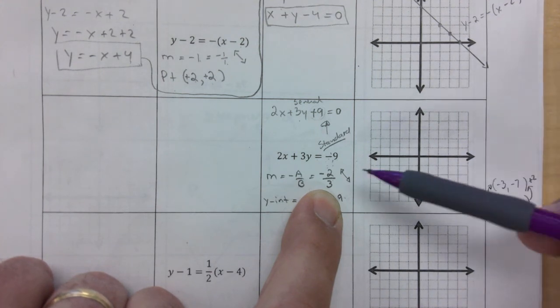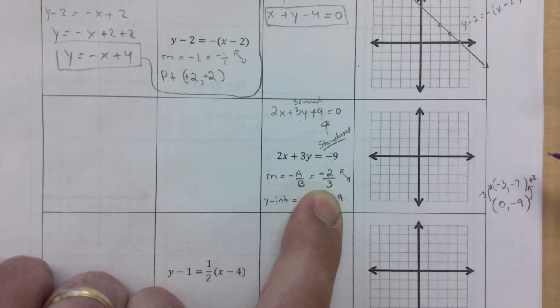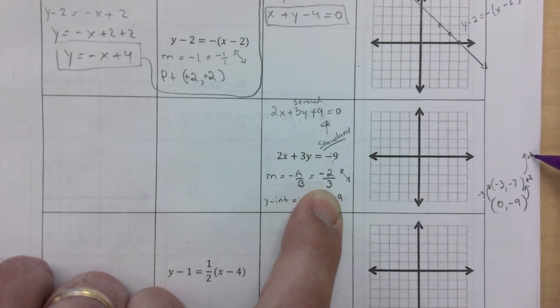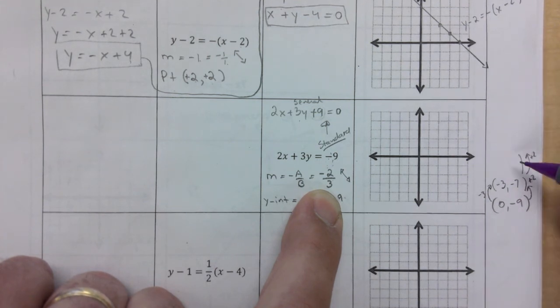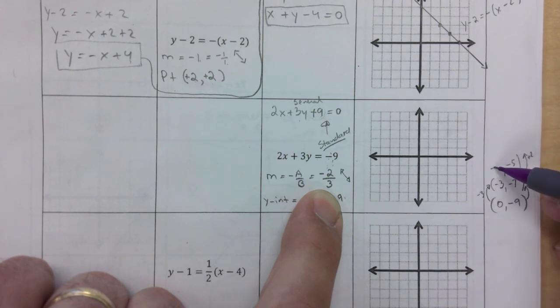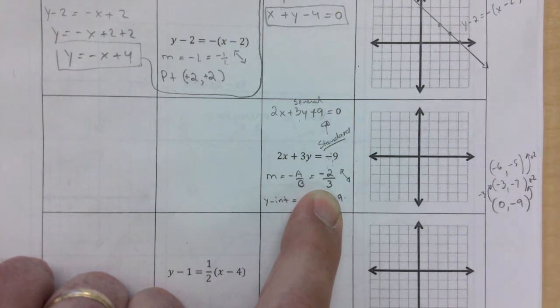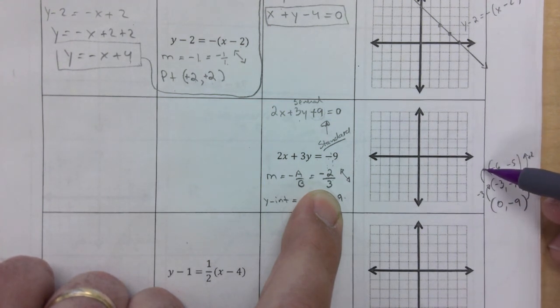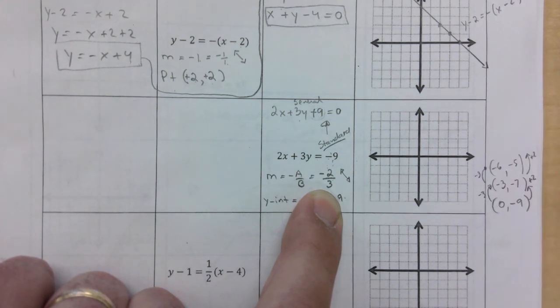So I'm doing the opposite of what the slope is doing here. So I'm going to go +2, which is -5, and -6. -6, -5, that's as close as I get it to the grid.